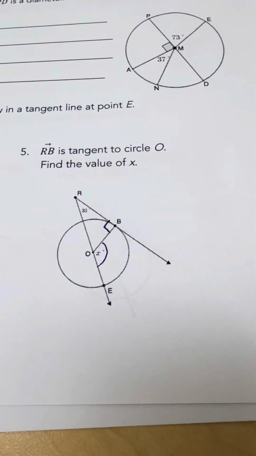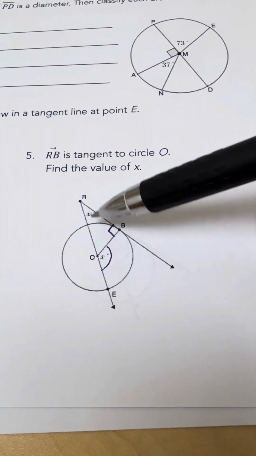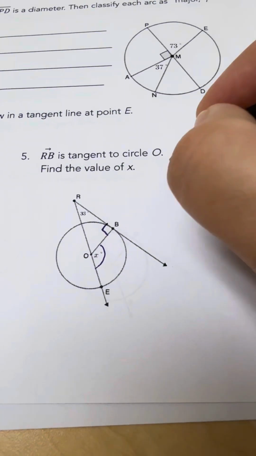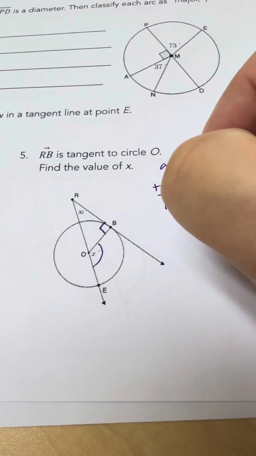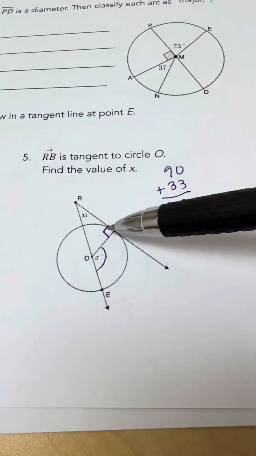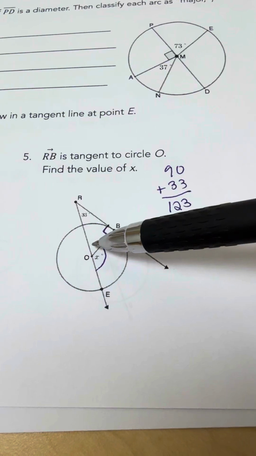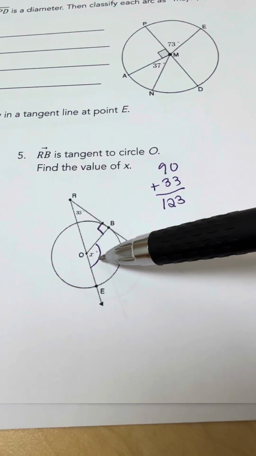And there's a couple ways to do it. One is that we know this triangle has a sum of 180 degrees. So we could add the 33 and the 90, which is 123. So if these have a sum of 123, we could subtract that from 180 to get this angle, but then we'd have to subtract it from 180 again to get this angle.